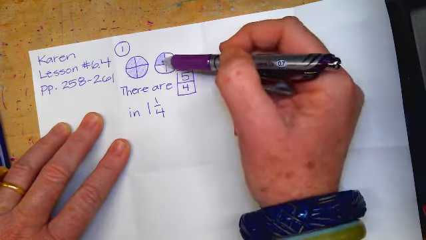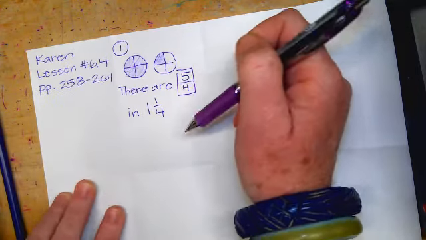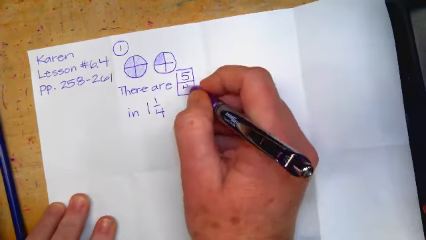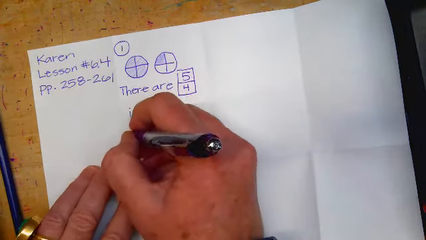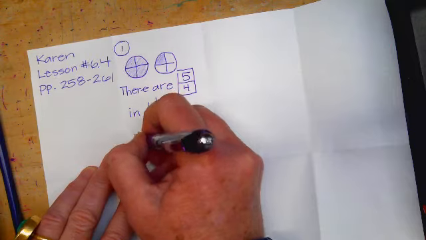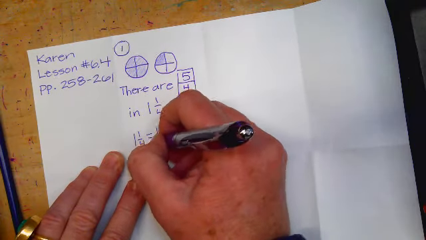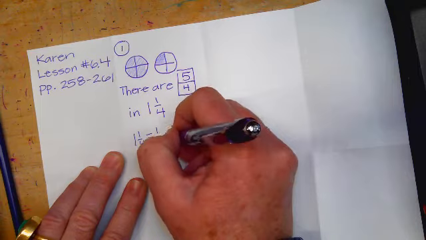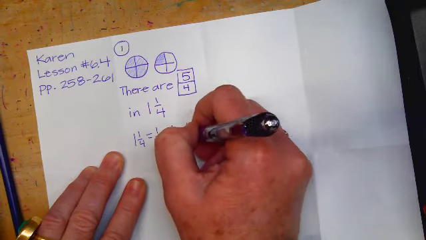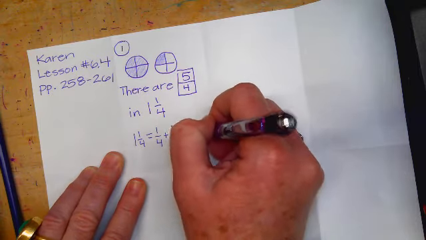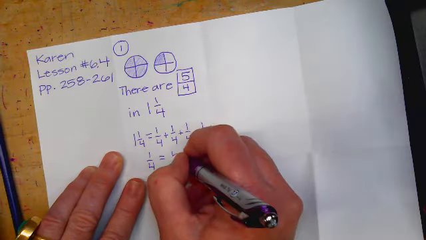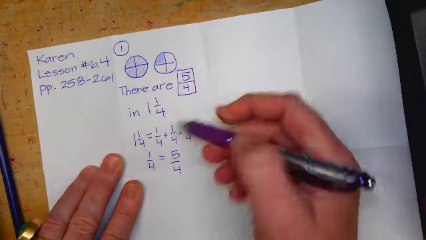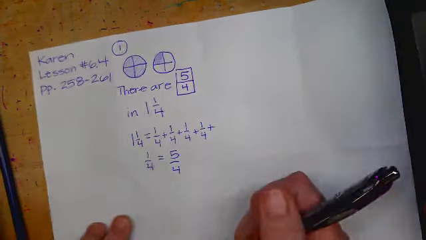Now, if you squint your eyes, you can see that this is 1 whole and this is 1/4. But if we want to write it as an improper fraction, there are 5 fourths in 1 1/4, right? So down here below it says 1 1/4 equals 1/4 plus 1/4 plus 1/4 plus 1/4 plus 1/4. And that equals 5 fourths, right? So we've represented each one of these little chunks.